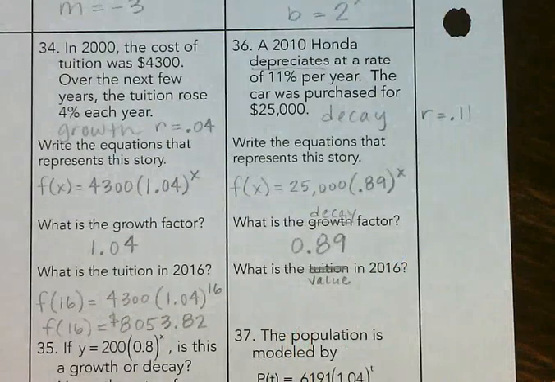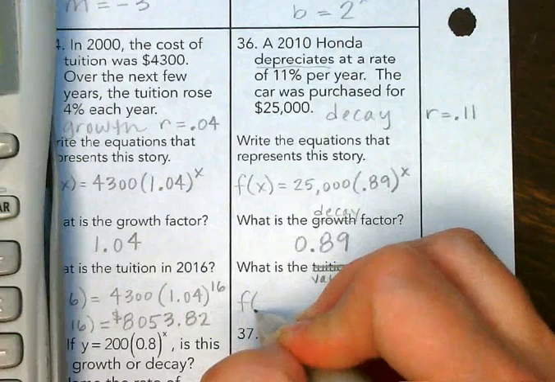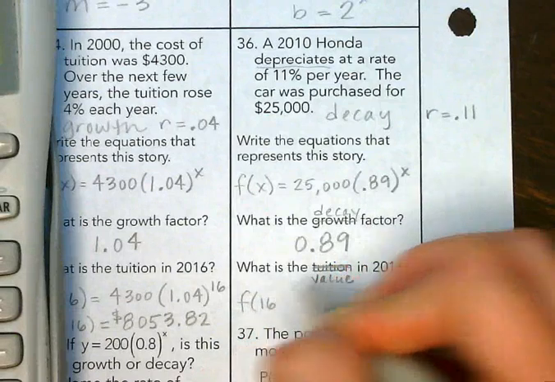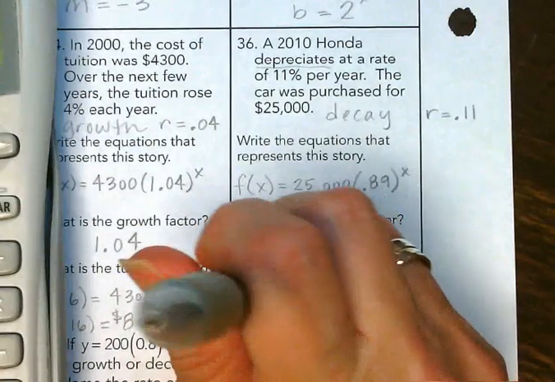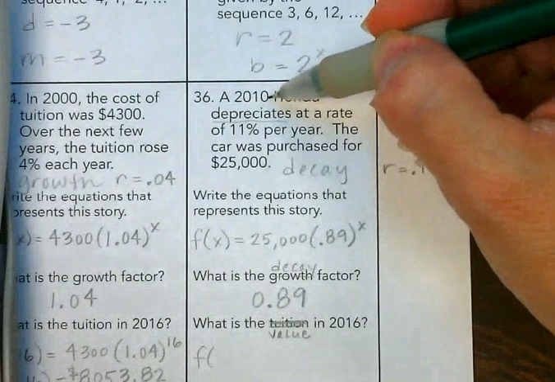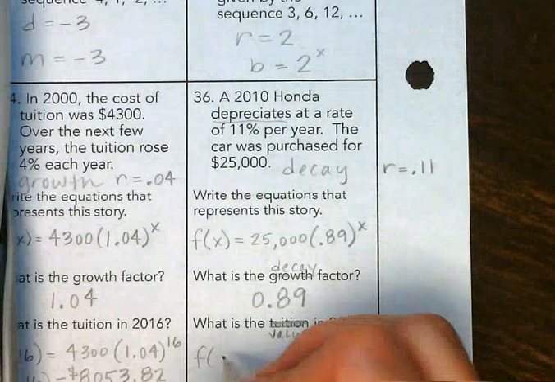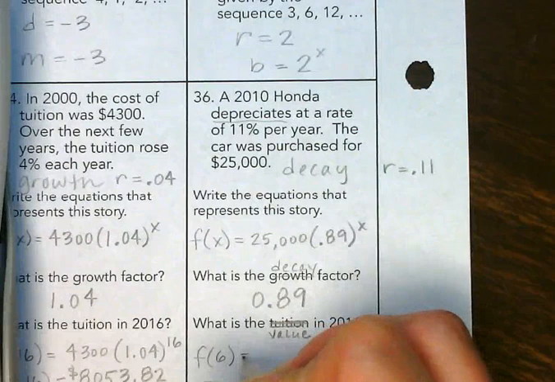So what is the value in 2016? Oh, sorry, I almost messed up there too. All right, so 2010 is going to be year 0, which means that 2016 needs to be year 6.